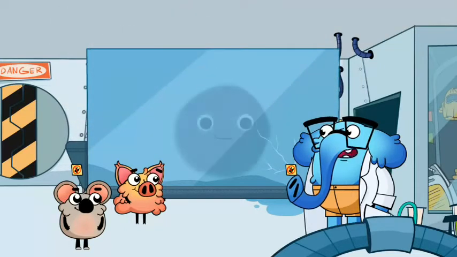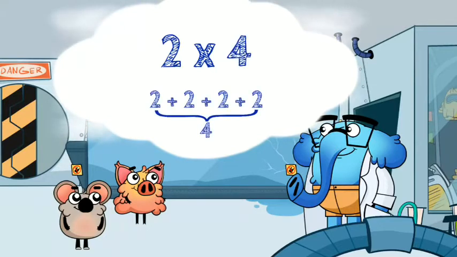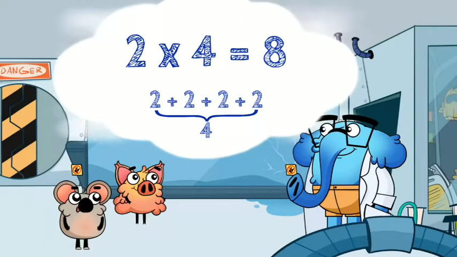Great, Piggy. Kelly, now it's your turn. 2 multiplied by 4. The first number is the number we will be adding. The second number is the number of times we will add it. So, we need to add 2 4 times. That's 2 plus 2 plus 2 plus 2. Let me see. 4, 6, 8. So 2 times 4 is 8.